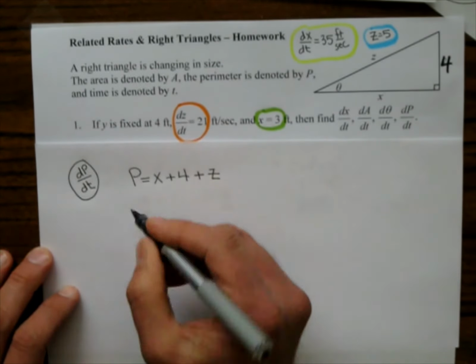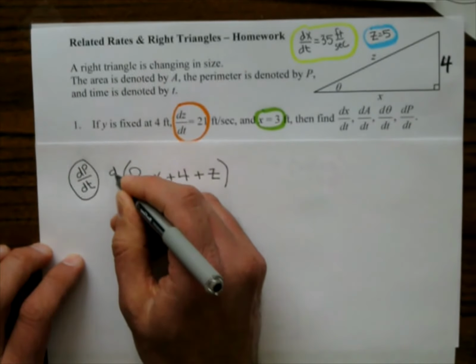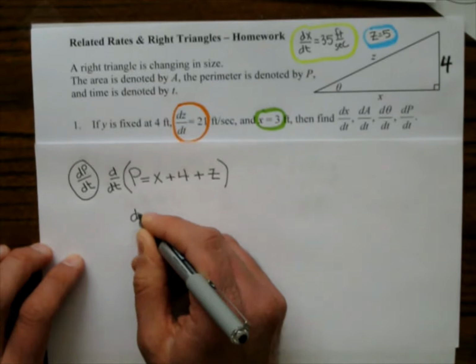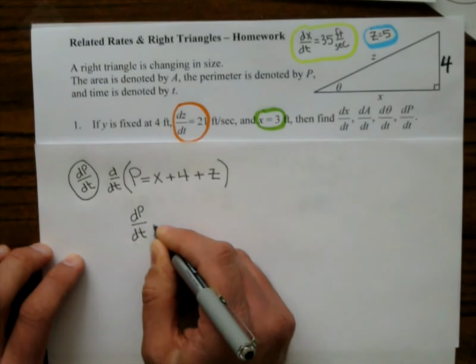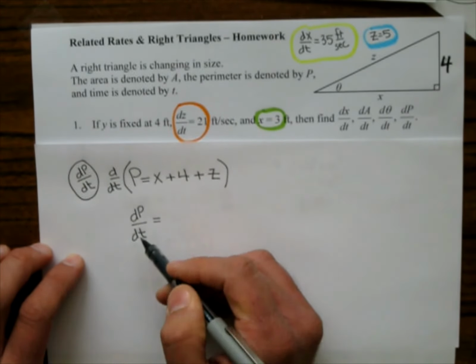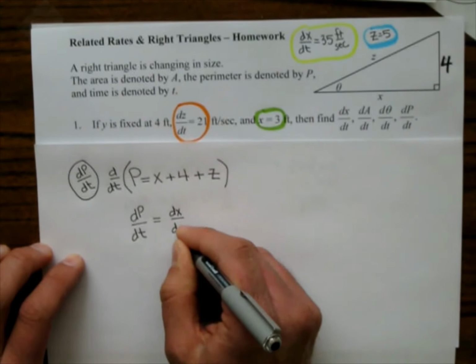Okay, I want to go ahead and take the derivative with respect to t. This is dp dt equals the derivative of x is 1, just like the derivative of p was 1, so this is dx dt.